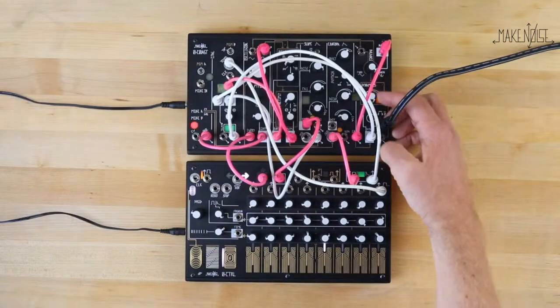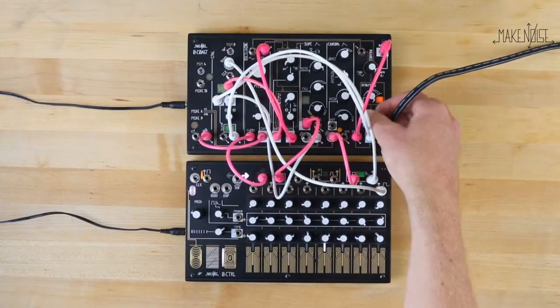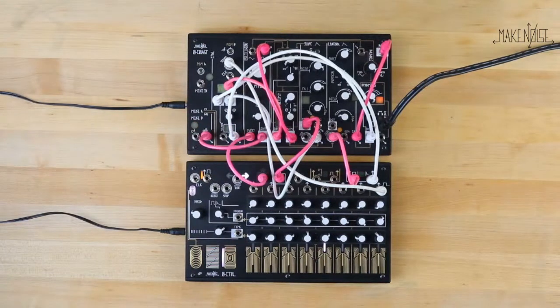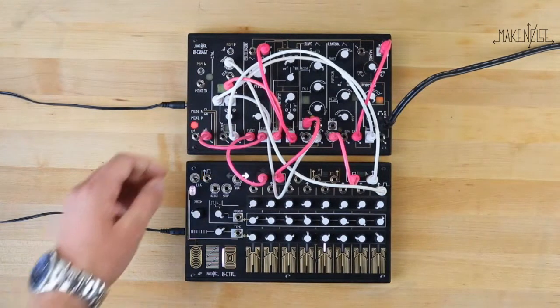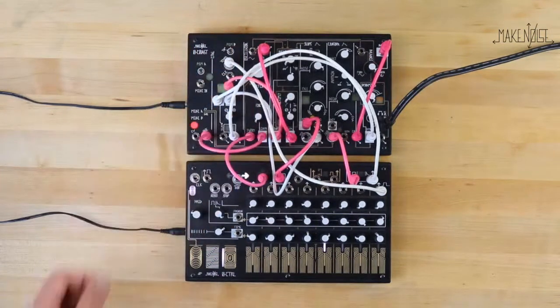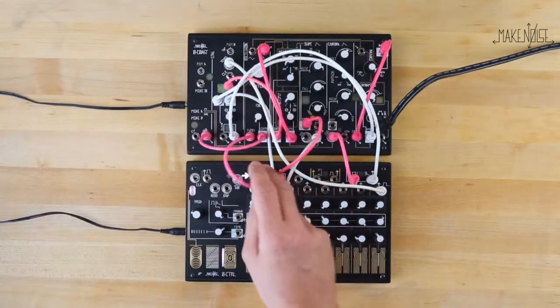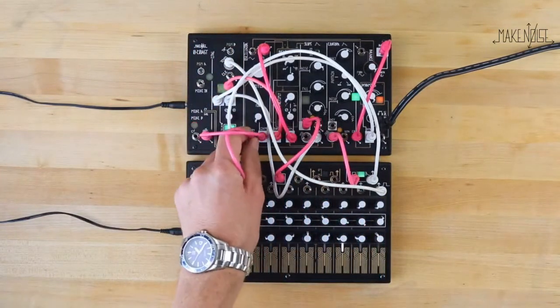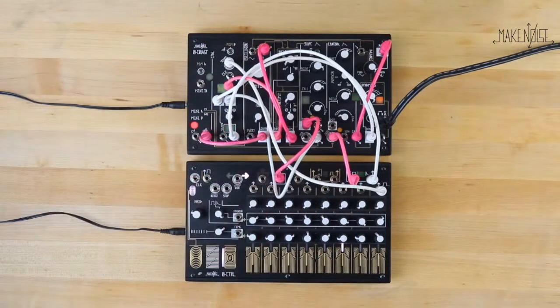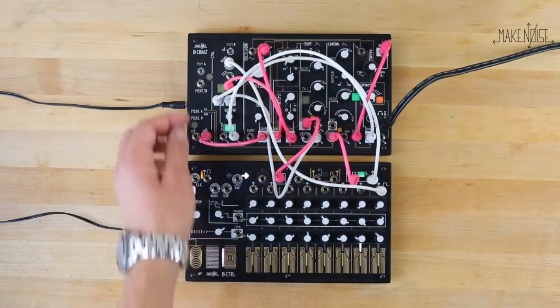Control here. Running a very slow sequence, and in fact we're not even really sequencing the pitch. I'm just going to remove that little pitch modulation that we had there.